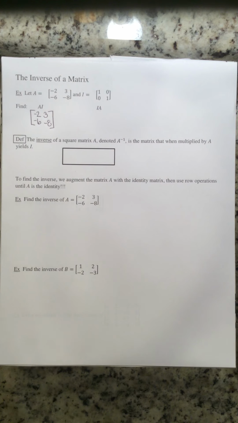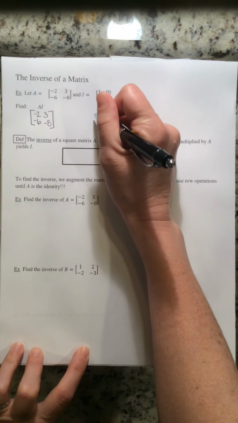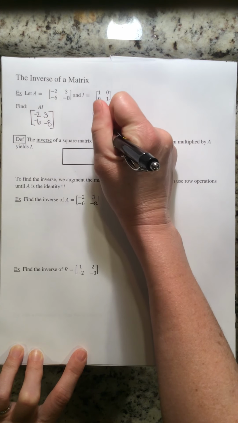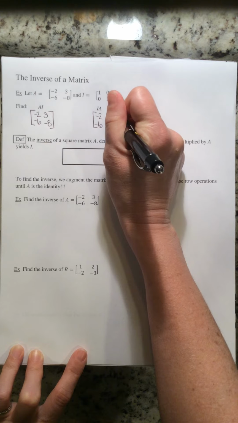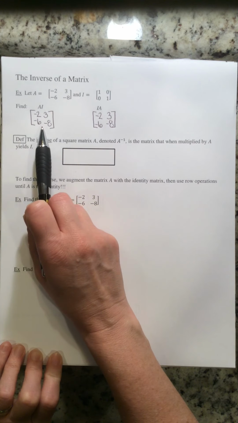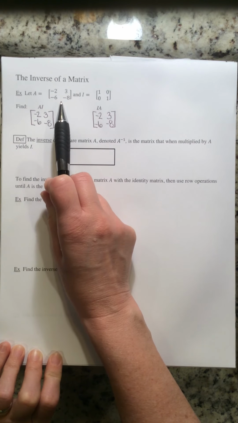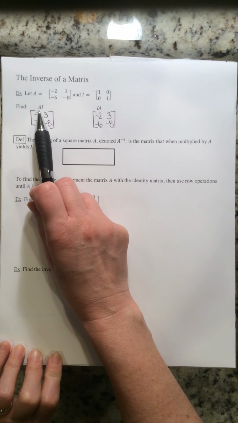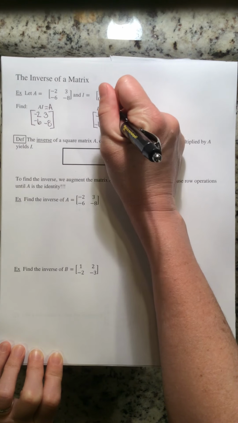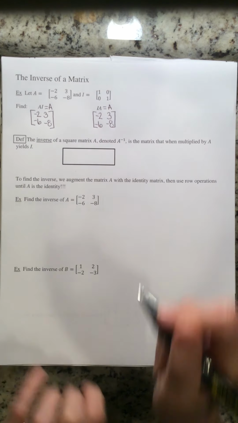Go ahead and hit pause on the video right now and see if you can multiply I times A. Hopefully, when you multiplied I times A, you got -2, 3, -6, -8, just like this. So what I want you to notice is both of these matrices are the same, and in fact, both of them are actually equal to the A that we started with. So it turns out that A times I is in fact just A, and I times A is also just A as well.